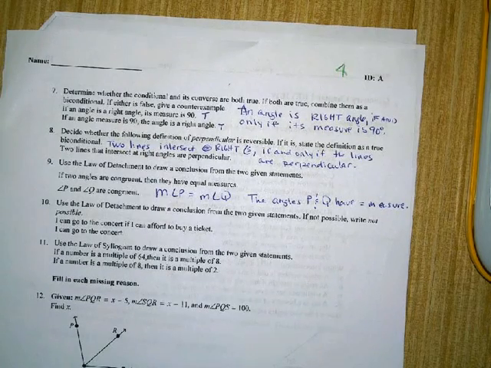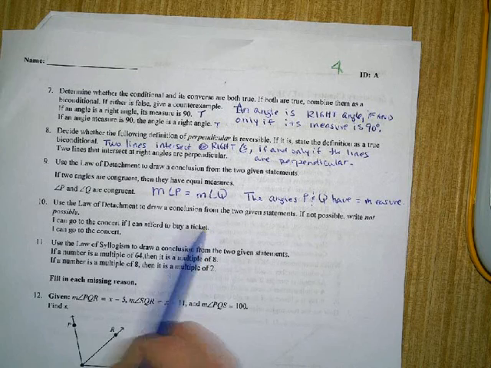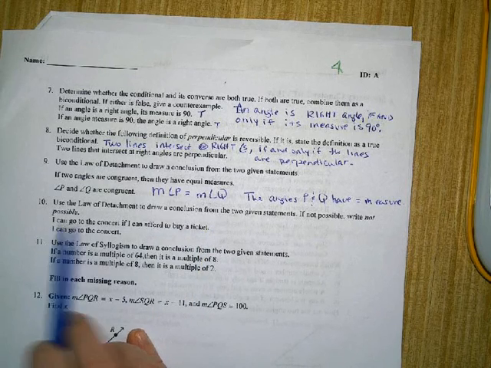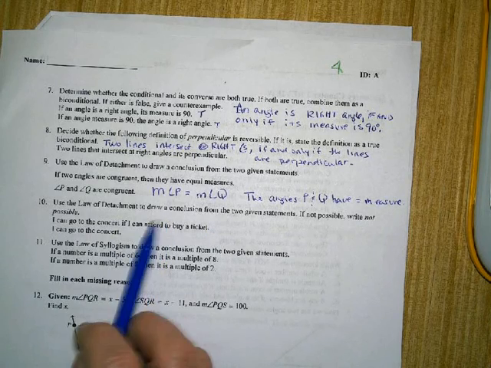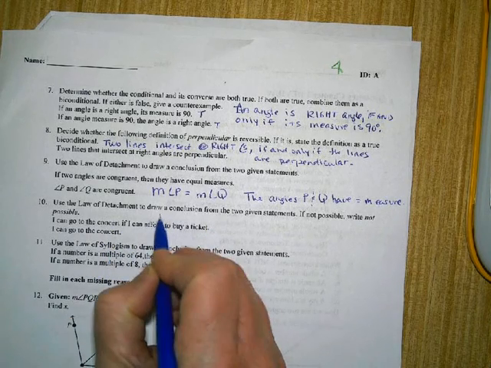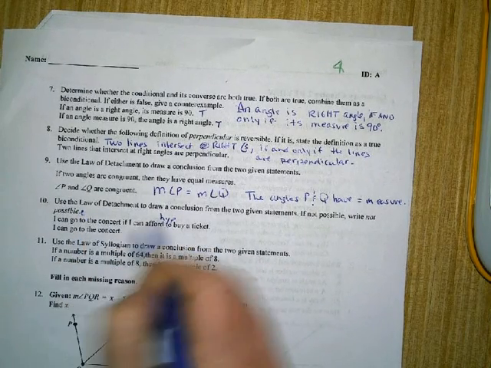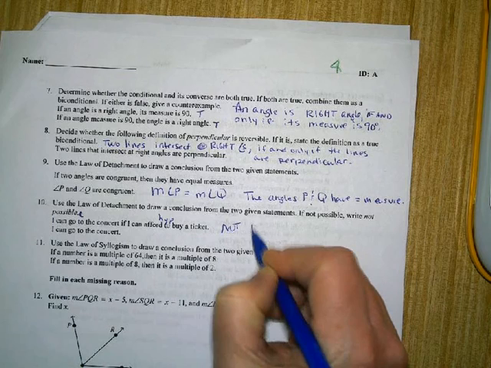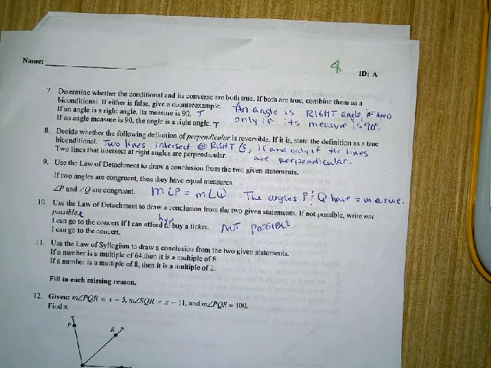10, use the law of detachment to draw a conclusion from the two statements. If not possible, write not possible. If I go to the concert, then I can afford to buy a ticket. Or it says I can go to the concert if I can afford to buy the ticket. What's the hypothesis here? There's your hypothesis. There's your conclusion right there. It says I can go to the concert. This is not possible, because they have to tell you the hypothesis is true for you to be able to draw a conclusion.